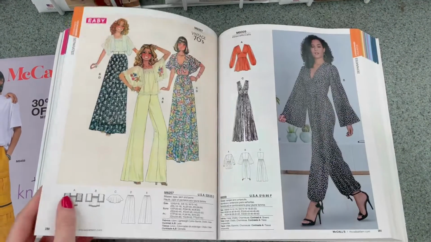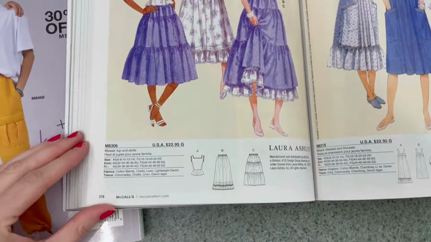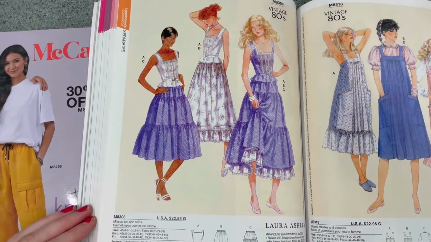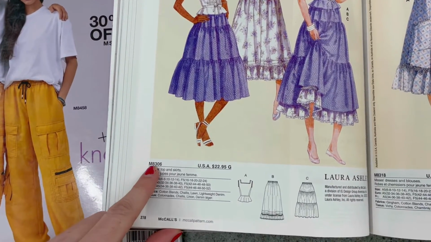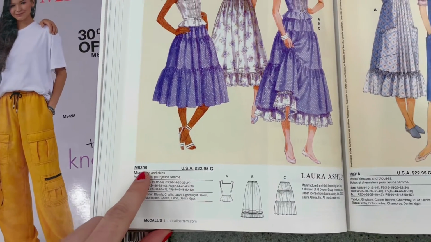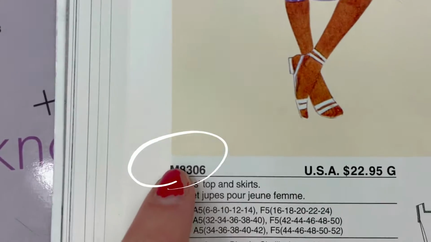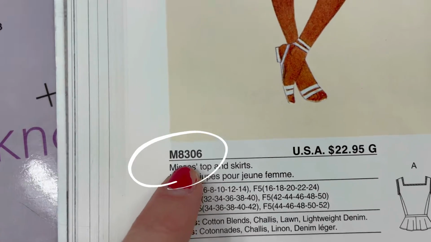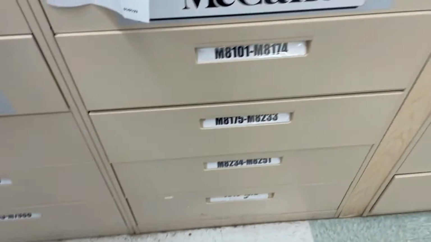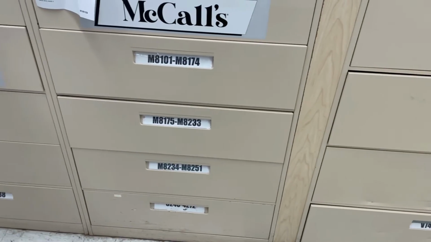Once you find that pattern that you like, you are going to want to figure out what the pattern number is. So on the page for that pattern, you are always given a pattern number. It's going to be a letter followed by 4 numbers, and that's the number you are going to look for in the pattern drawer.